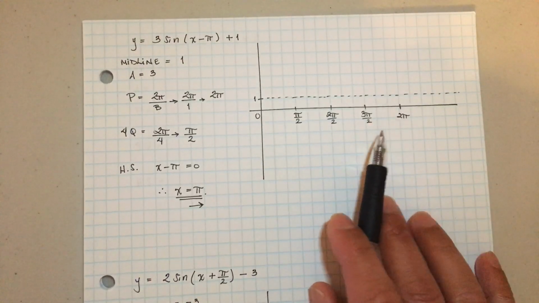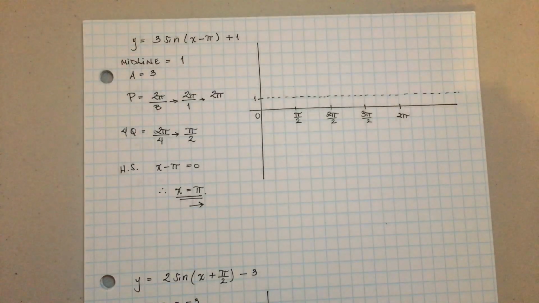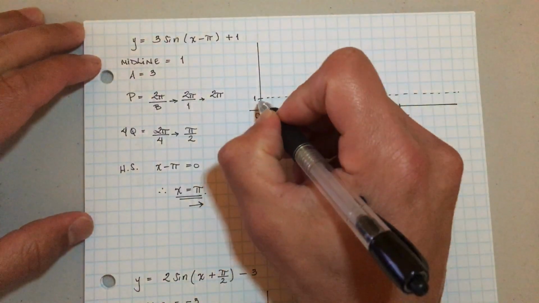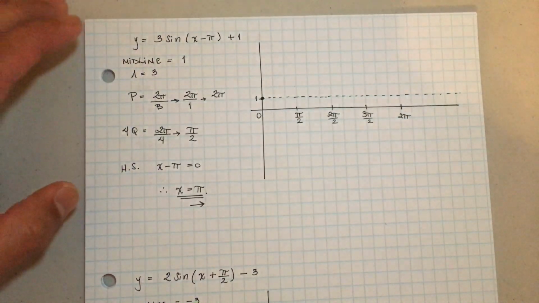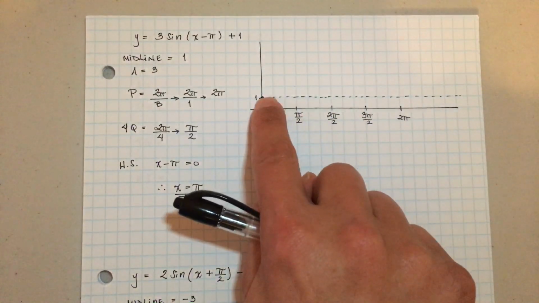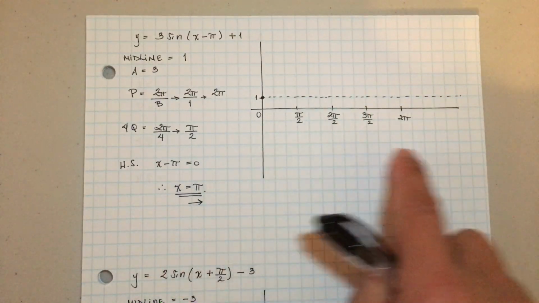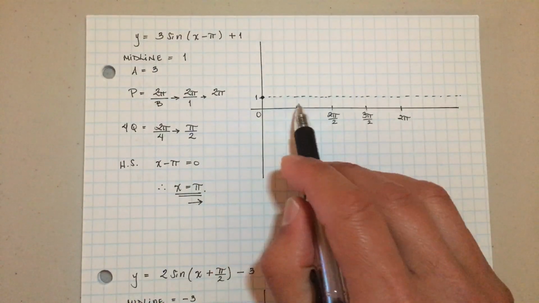Good. So now I'm going to start with my pattern. Remember, this is sine. So where does sine start? It starts on the midline. So I'm going to start right here. Do I always start there for sine? Yeah, wherever the midline's at. In this case, it's up here. In the next problem, it'll be down here. But here's the midline.